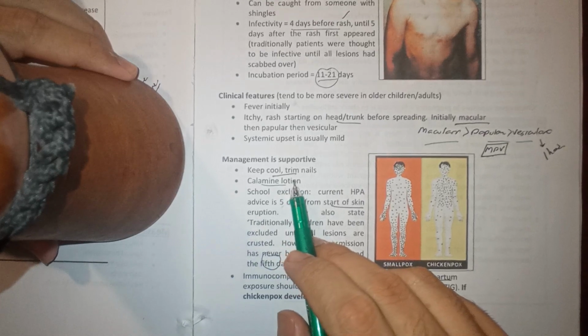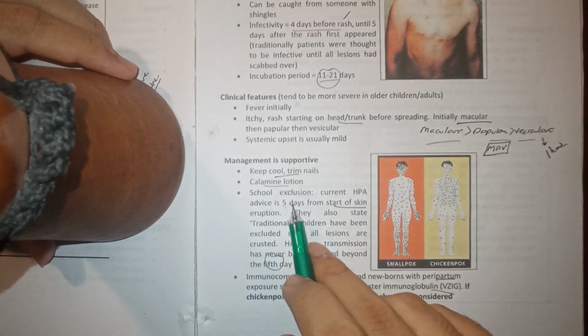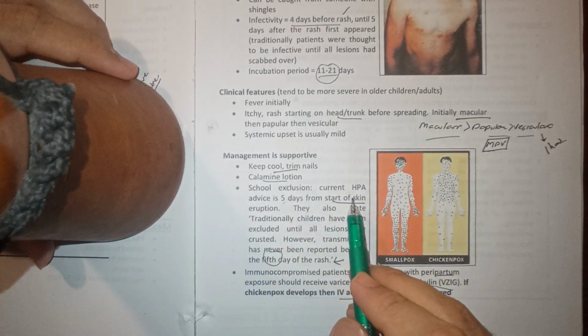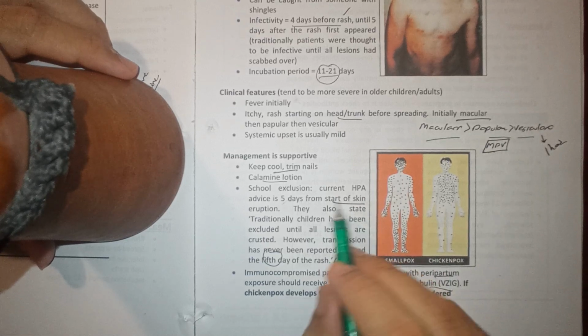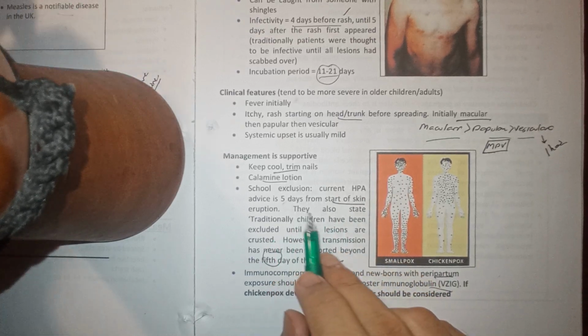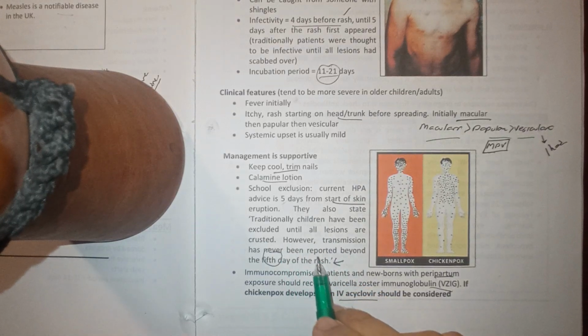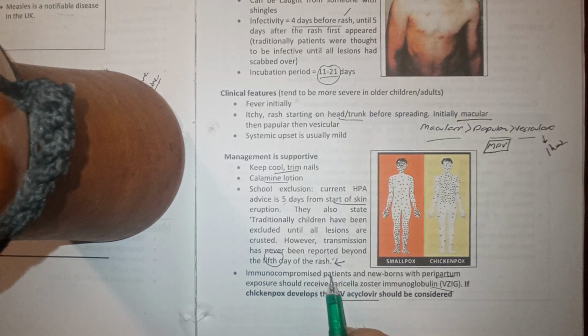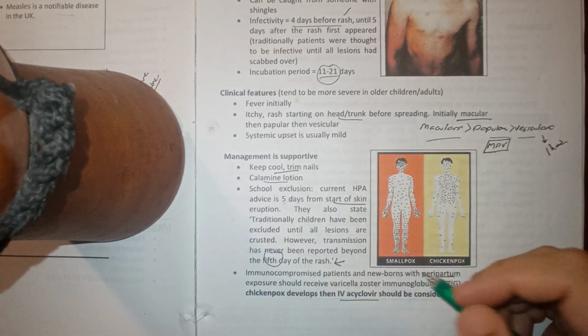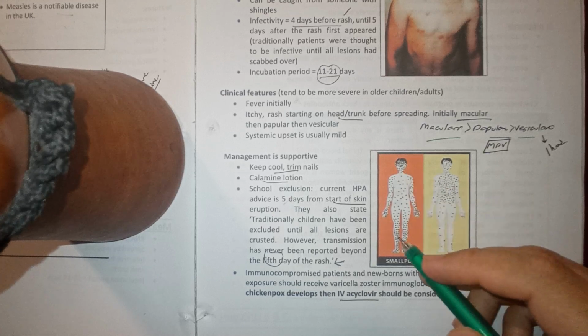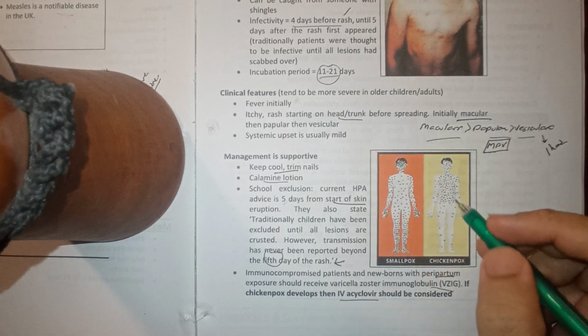Management is keep cool, trim nails, calamine lotion, school exclusion. Current HPA advice is 5 days from start of skin eruption. They also state traditionally children have been excluded until all lesions are crusted. However, transmission has never been reported beyond the 5th day of the rash. Smallpox used to spread from the head and limbs towards the center, and this one is centripetal.